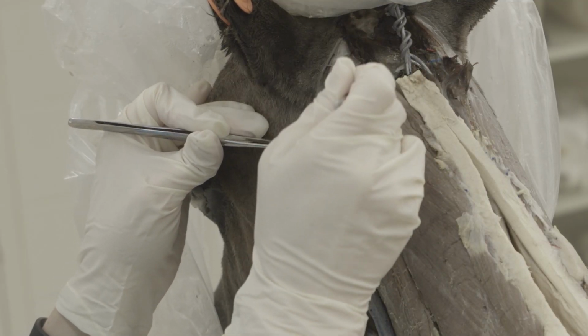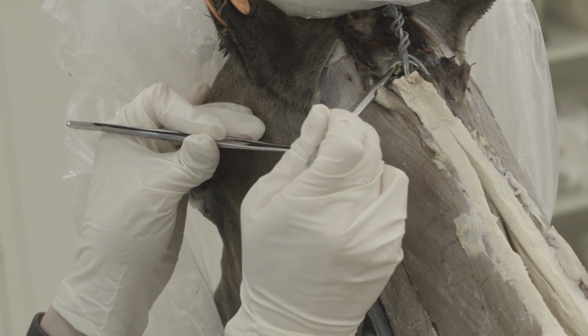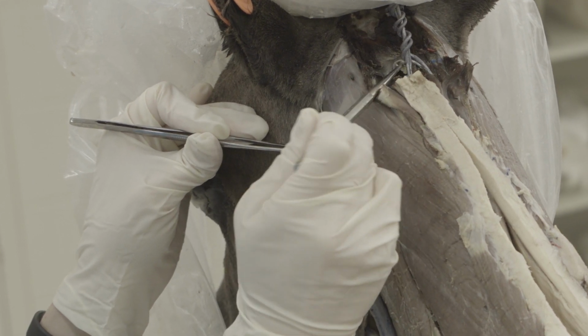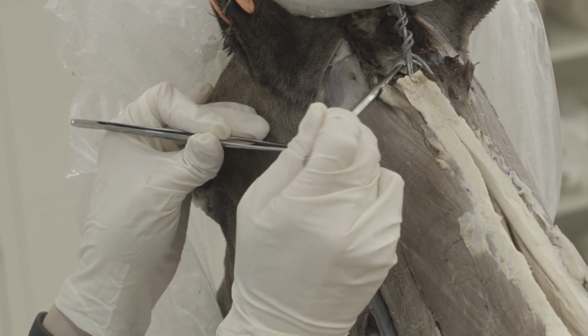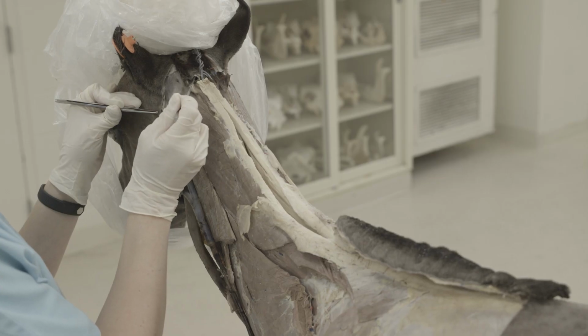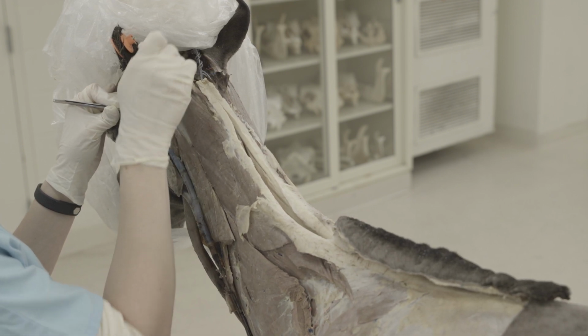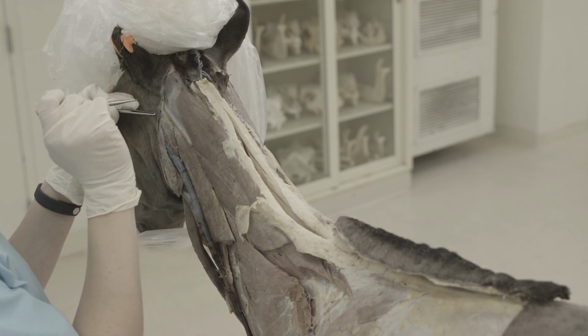Then you have the atlanto-occipital membrane, which may be difficult to see, but you can see part of it here being elevated by the probe. It's just that tissue, that fascia, that's very thick and covers that space. So that's the atlanto-occipital membrane. So that's what the wire passed through to get around the atlas.